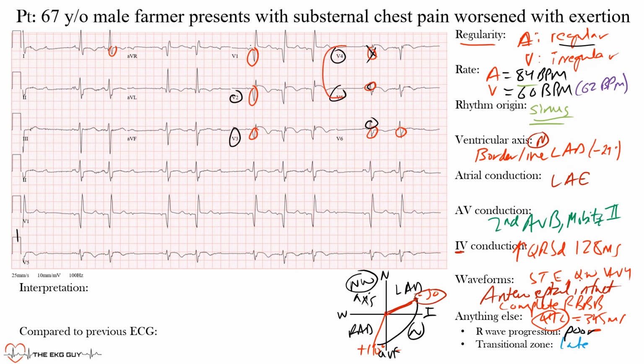Late transition is also known as a clockwise rotation. That's another thing pointing to this sort of anteroseptal infarct. So let's take this all together. Now we have a regular atrial rhythm at a rate of 84 beats per minute in sinus rhythm. What does that tell you? That tells you that you're dealing with a normal sinus rhythm.